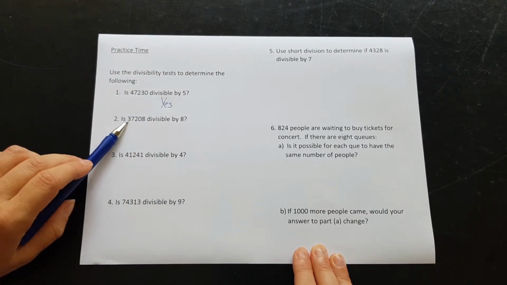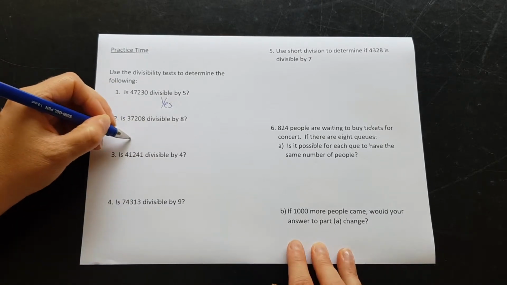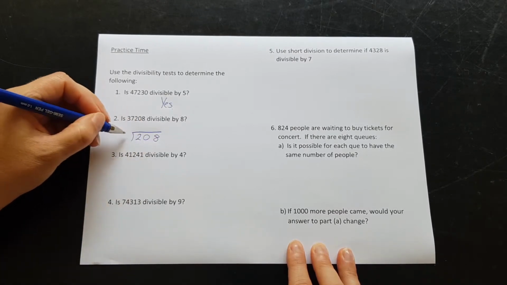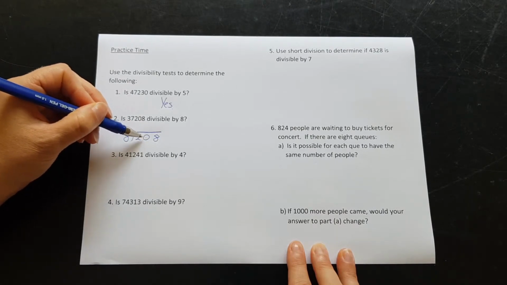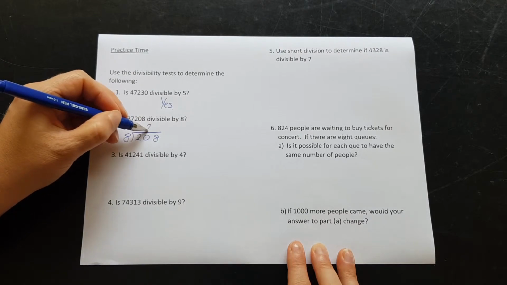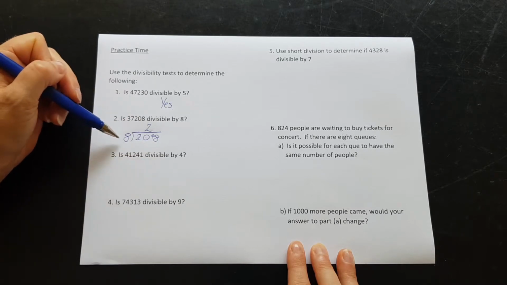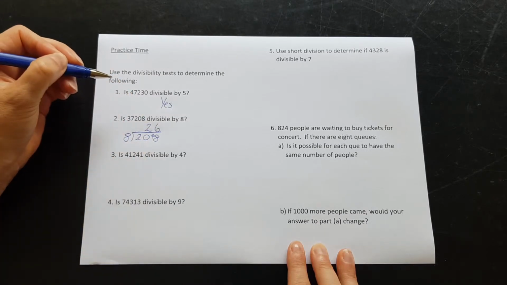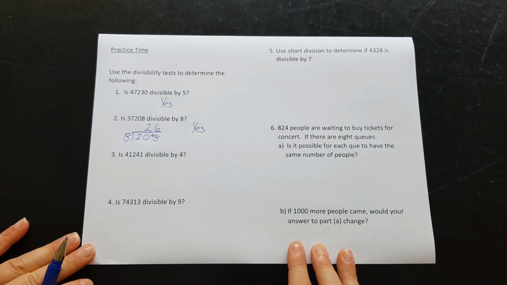Question 2. Is 37,208 divisible by 8? To be divisible by 8, the last 3 digits have to be divisible by 8. So let's check it. The last 3 digits is 208. Can we divide that by 8? 2 divided by 8 can't do, so we'll go to 20. 20 divided by 8 goes 2 times, because that would be 16. And I would have a 4 remainder. 48 divided by 8 is 6. Okay, so yes, that went nicely without any remainders, so that is divisible by 8.